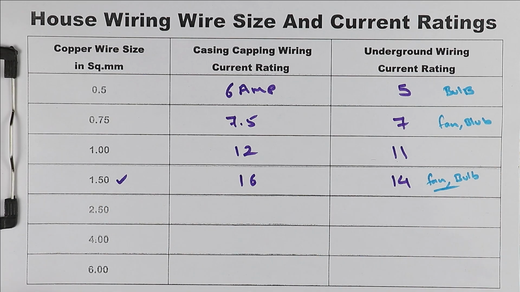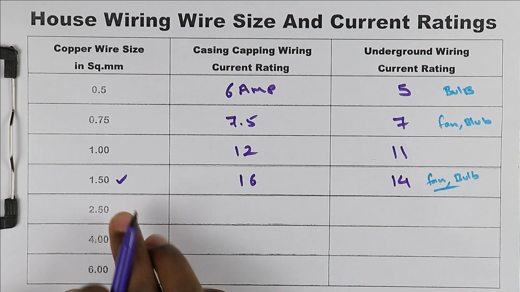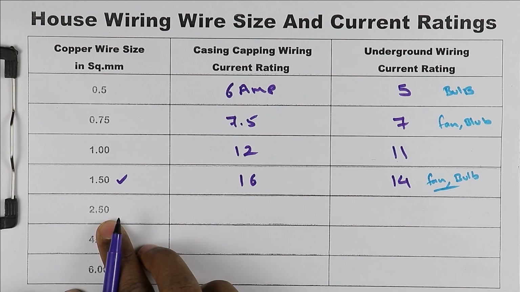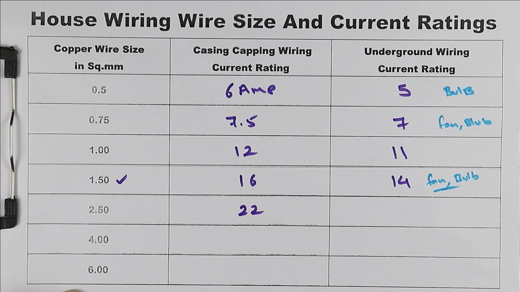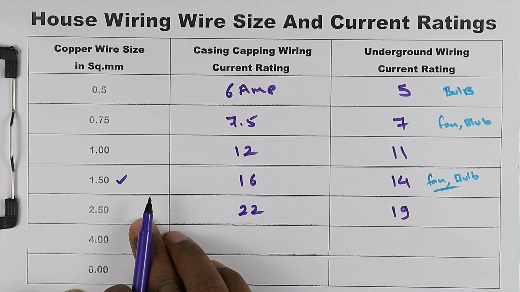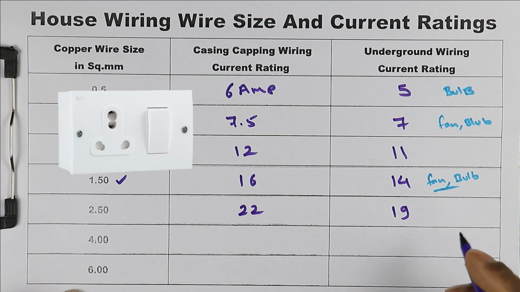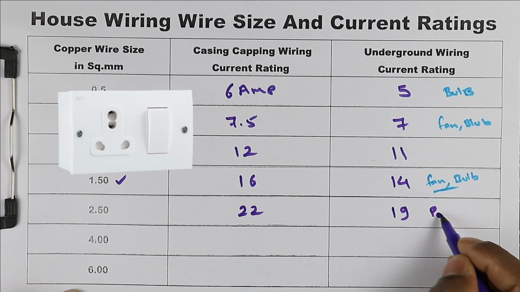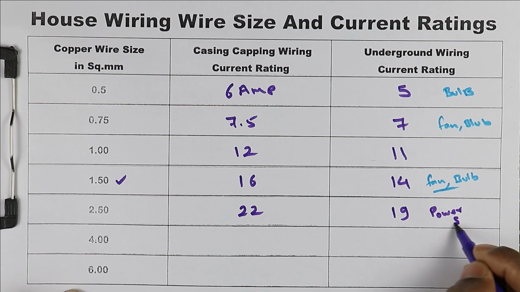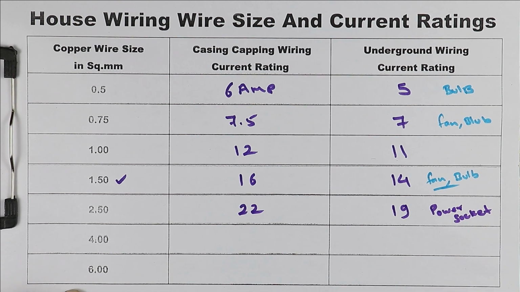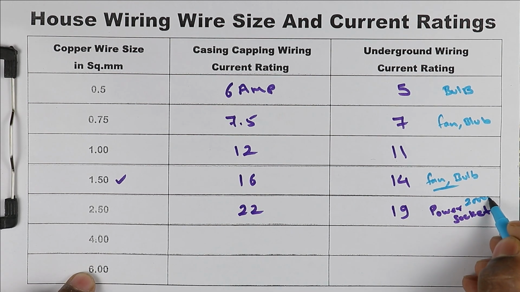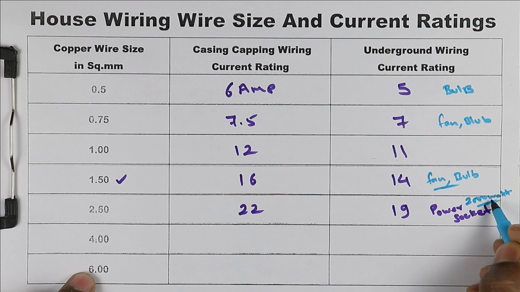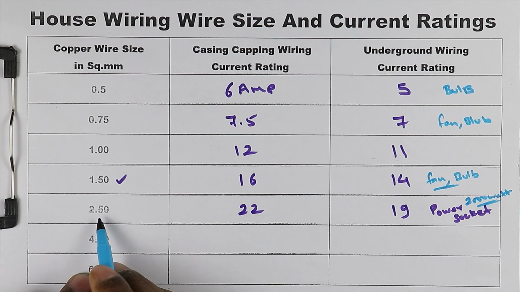Apart from this, through the 2.5 square wire you can flow a maximum of 22 ampere current in casing capping wiring. For underground wiring, 19 ampere current can flow. We use 2.5 square wire for power sockets. To provide power supply to all power sockets of your home, you have to use 2.5 square wire. In these power sockets, we connect a maximum of 2000 watt load only. According to a 2000 watt load, you can use 2.5 square wire.